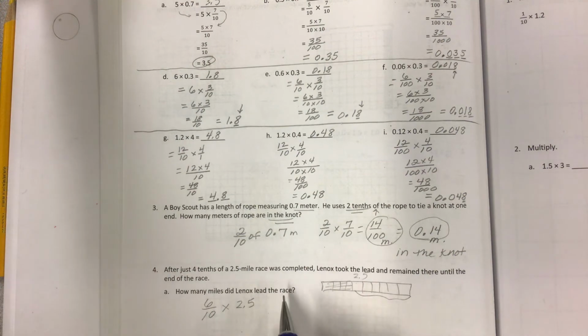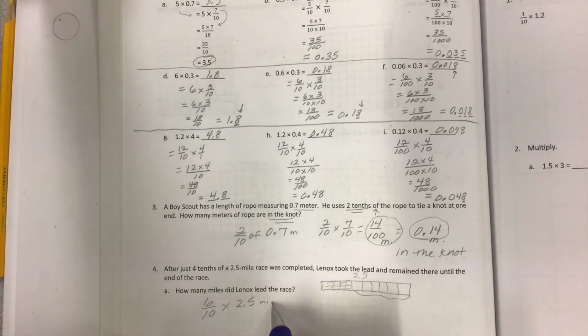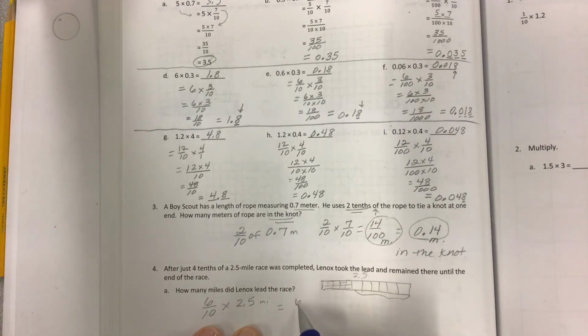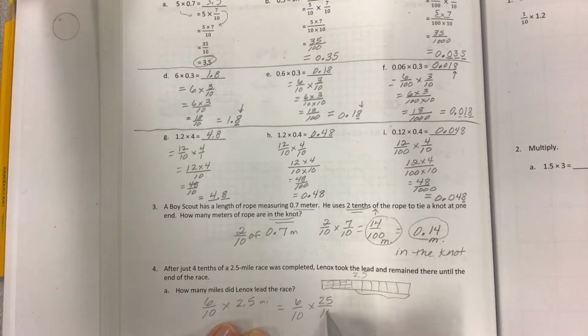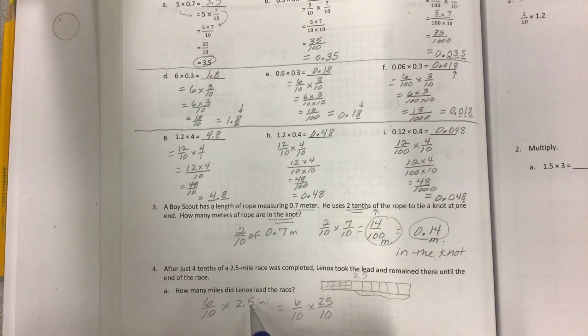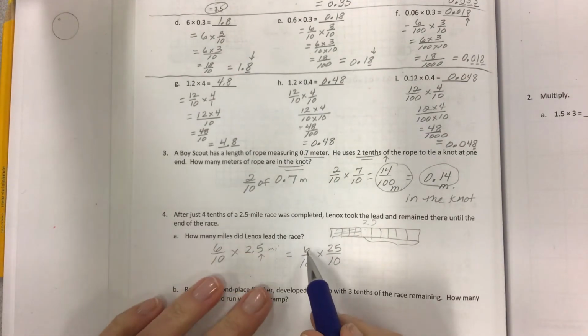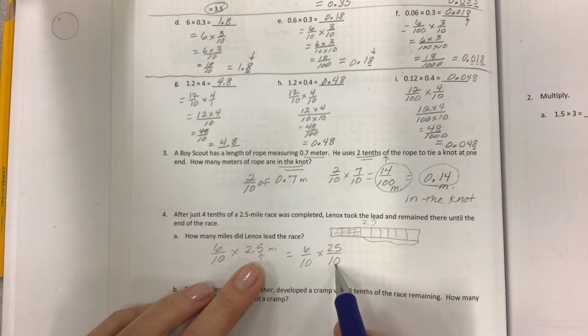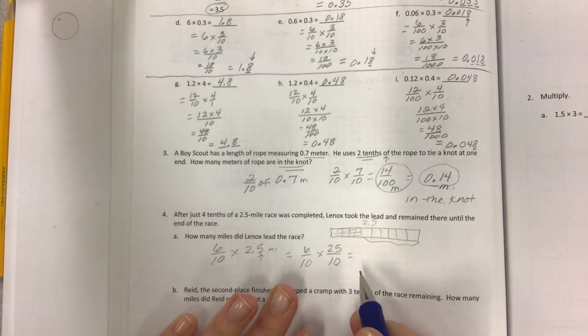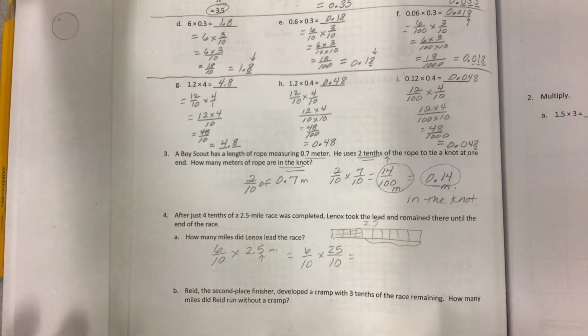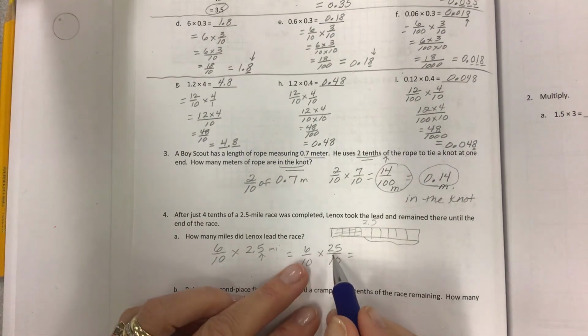So 6/10 of 2.5-mile race. And I can turn this into a fraction. So 6/10 of 25/10. Remember, this is the place value position of the denominator, so tenths. And then don't simplify, just multiply so you can get the decimal answer too.